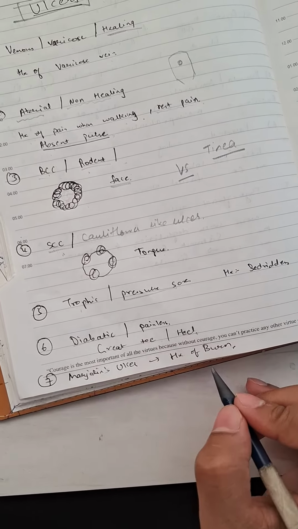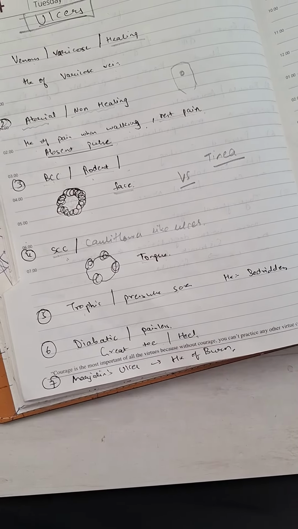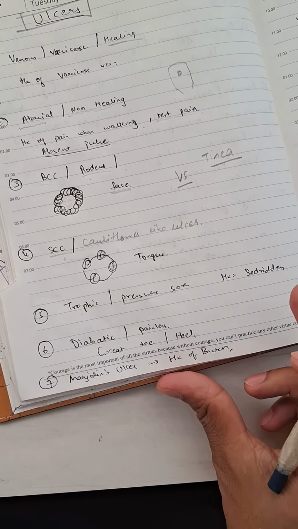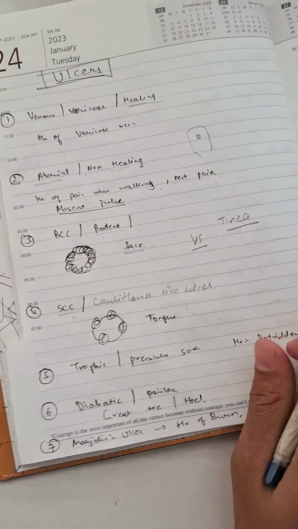Then if the patient has a history of an ulcer on a burned site, the patient will have a burned site, and after that the ulcer forms, it is a Marjolin's ulcer. So this is done.